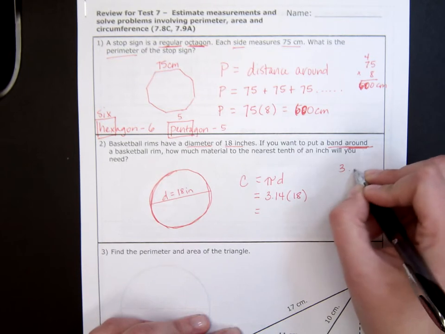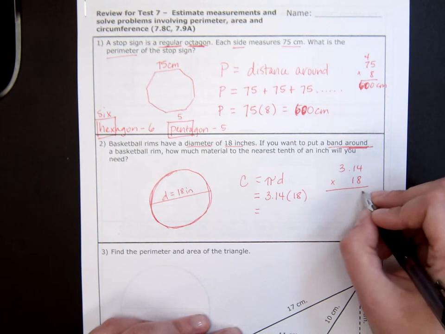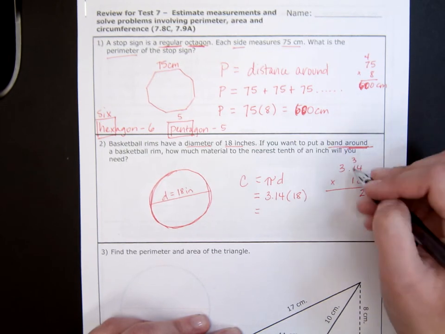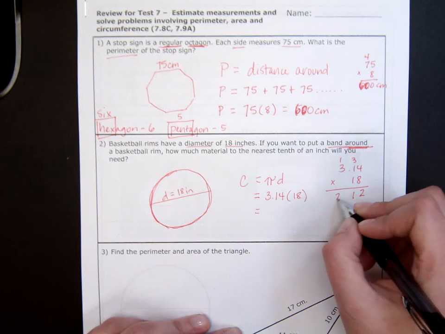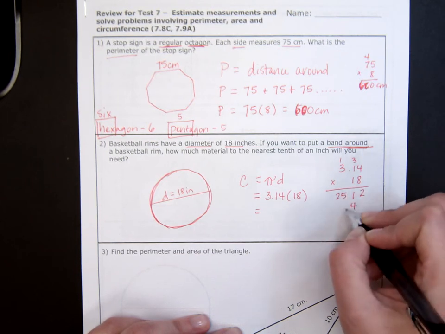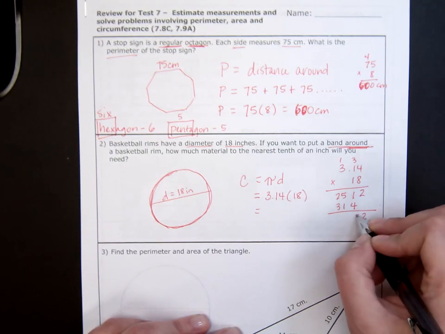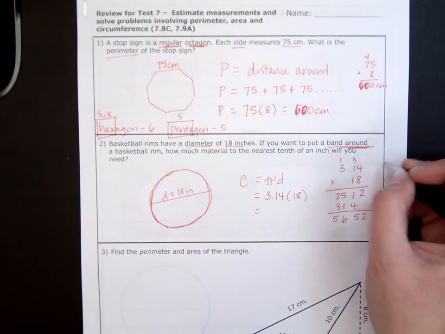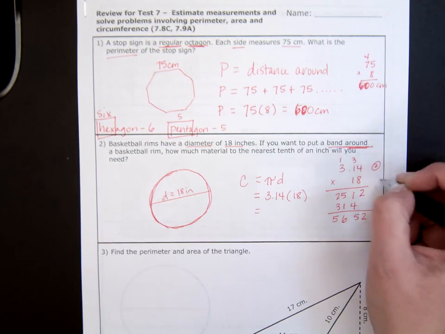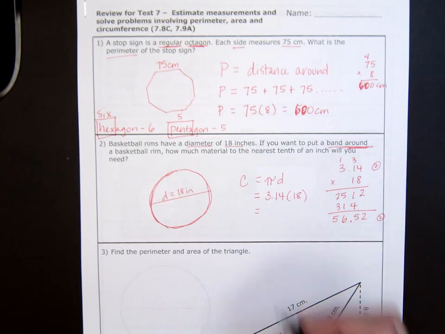So let's multiply 3.14 times 18. 3 times 8 is 24, 25. Remember, you don't have to line up your decimal points when you multiply. We have 2 numbers behind our decimal point here, none here, so in our answer, we need 2 numbers behind our decimal point.